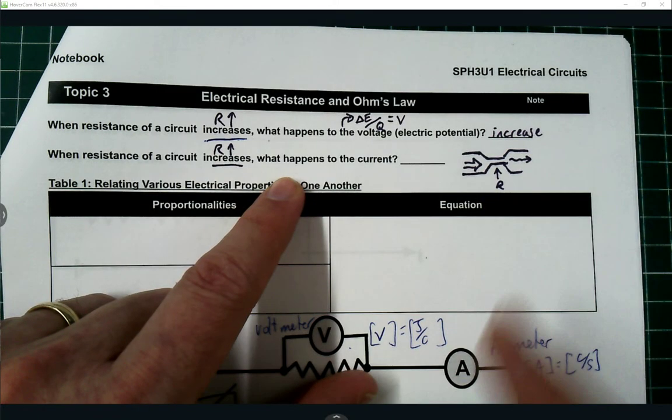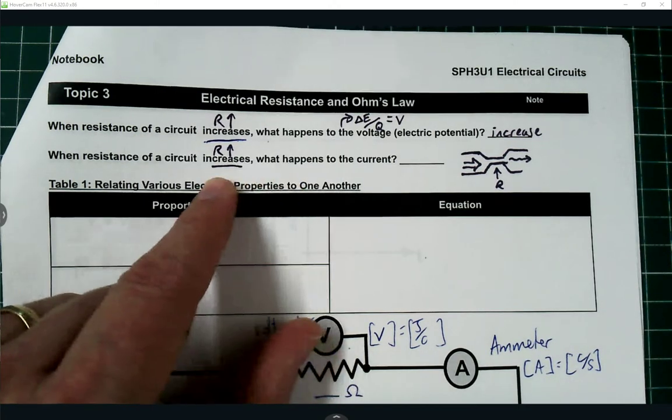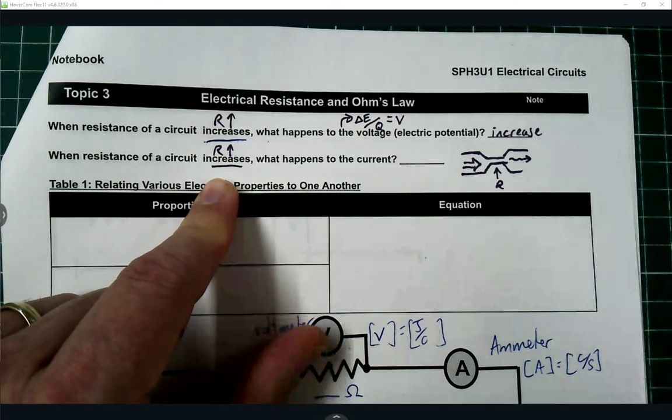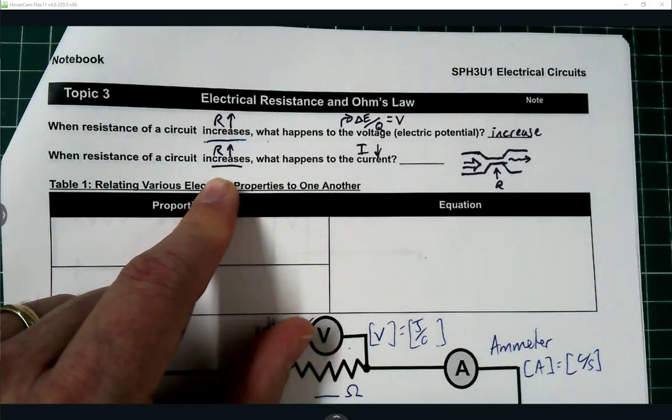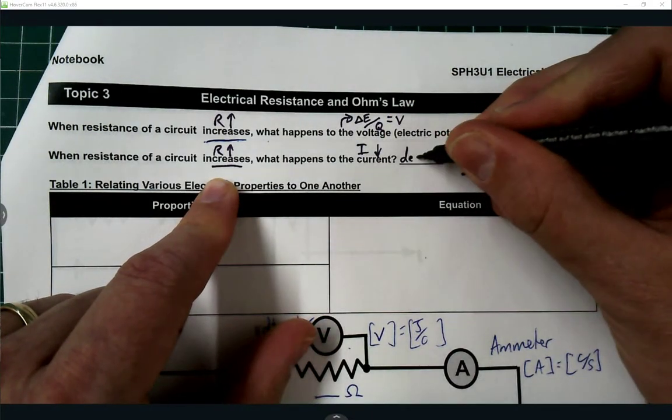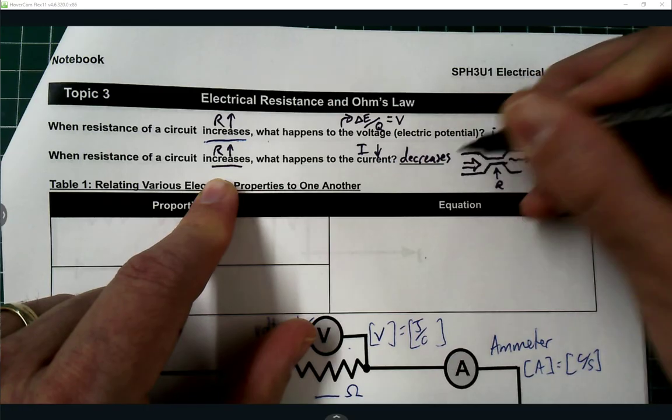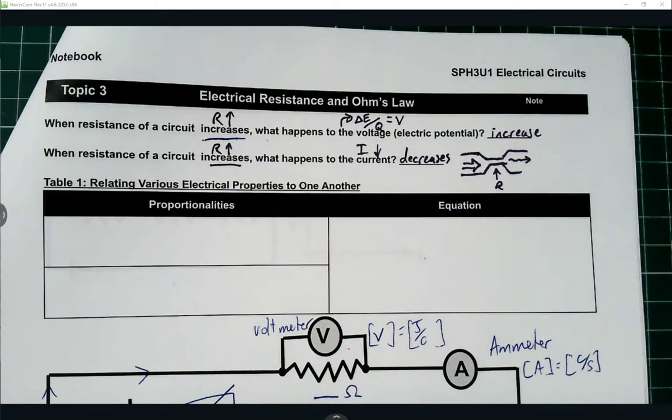And so that's what happens with electrical current too. If I increase the resistance in an electrical circuit, it actually takes down the current flow rate. The I decreases. So those are two ideas that come up when we talk about voltage, current, and resistance.